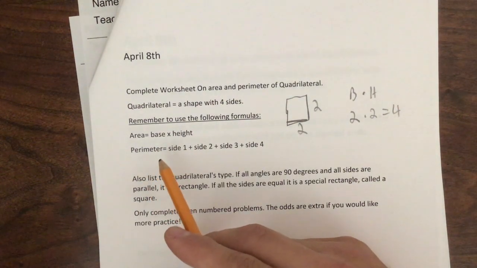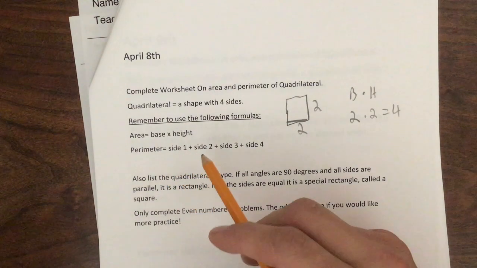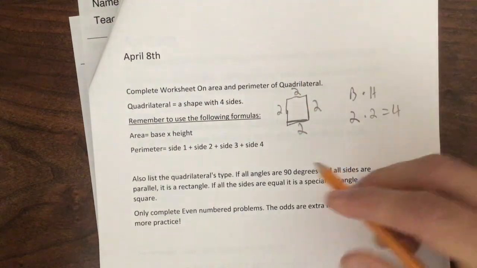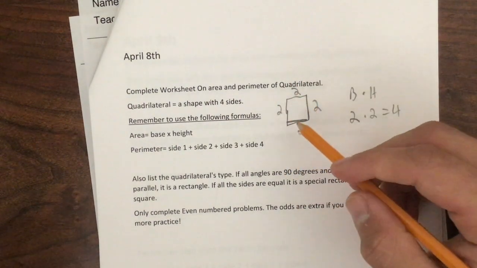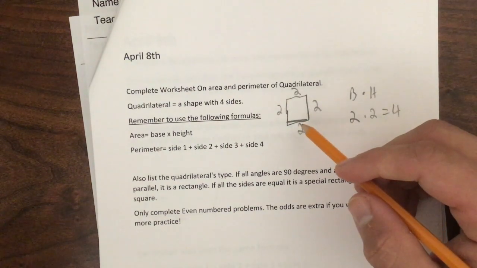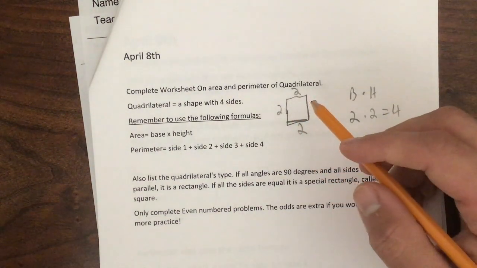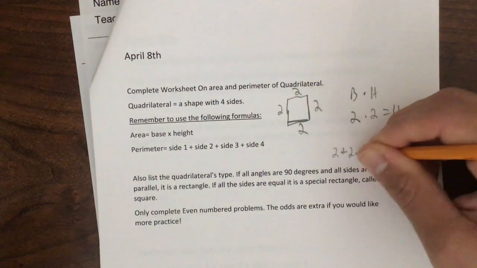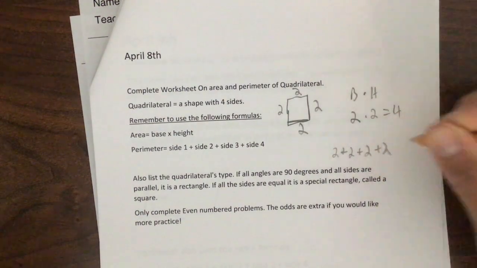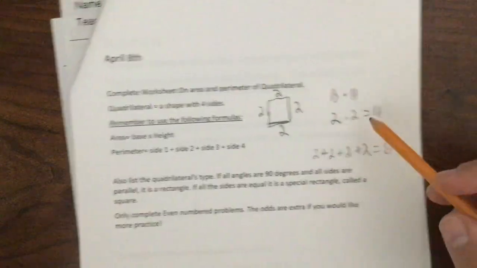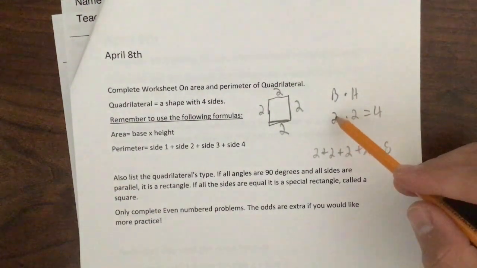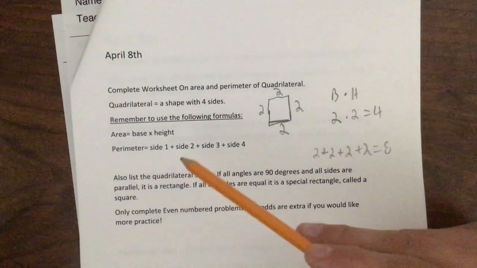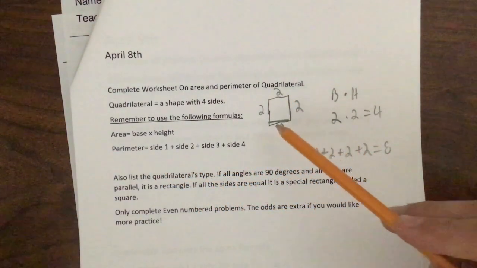Now the perimeter is you take each side, side 1, side 2, side 3, side 4, and you add them all up together. So I know that a square, all the sides are equal. So 2 plus 2 is 4, plus 2 is 6, plus 2 is 8. So that would be 2 plus 2 plus 2 plus 2. That would equal 8. So you can see that area only uses 2 sides, base and height. But perimeter uses all 4 sides because you're going all the way around it.